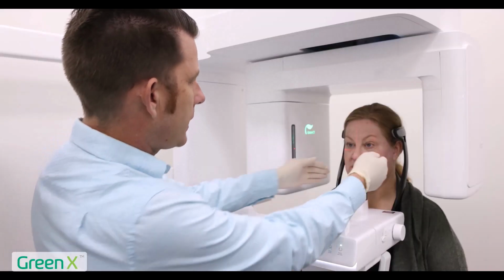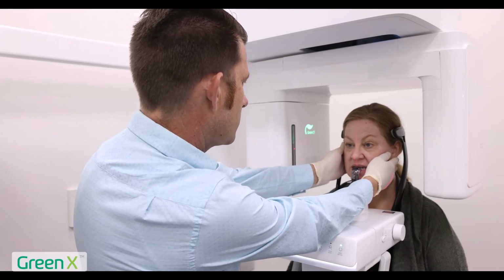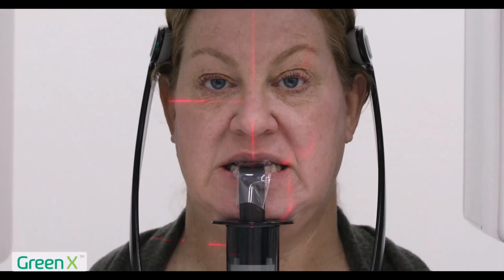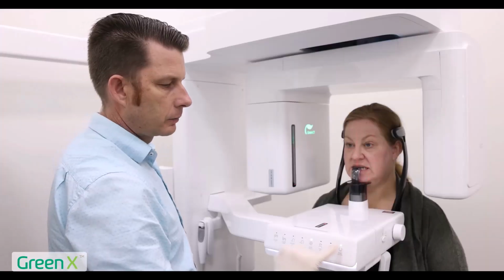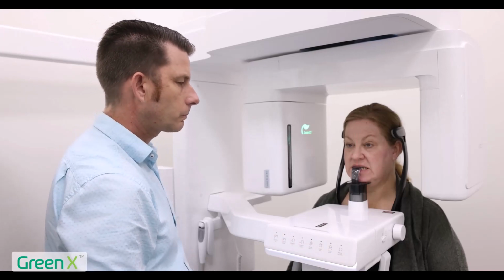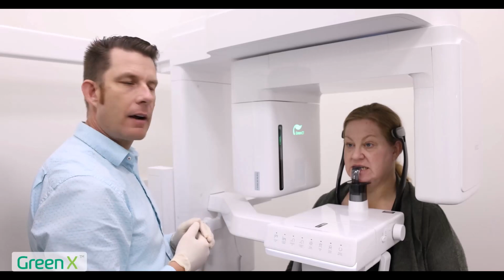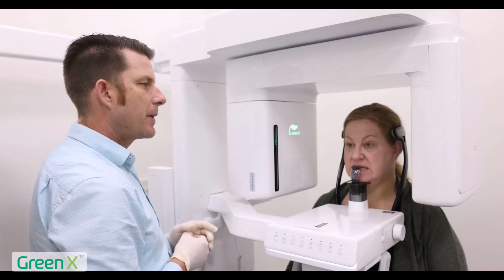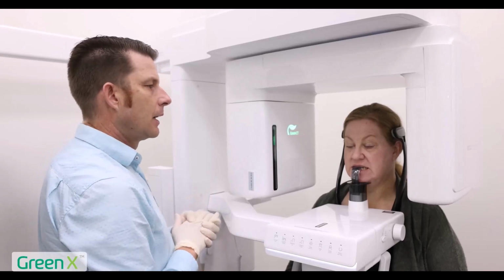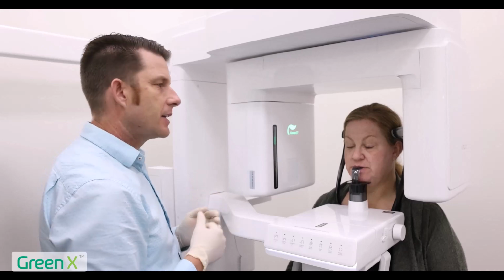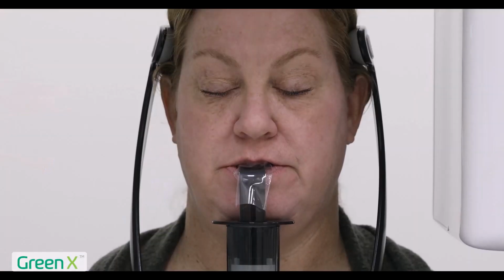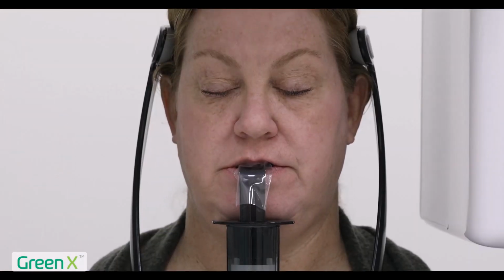Next, I'm going to double check and make sure the patient's lined up center. I'm going to go ahead and select my ready return. The system is moving into image capturing position. Please wait. When we're positioning for our panoramic image, I'm going to have my patient close their eyes, close their lips around the bite stick, and also swallow and keep the tongue flat to the roof of the mouth.